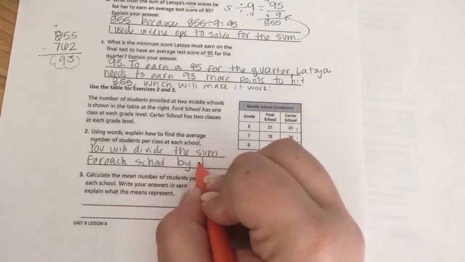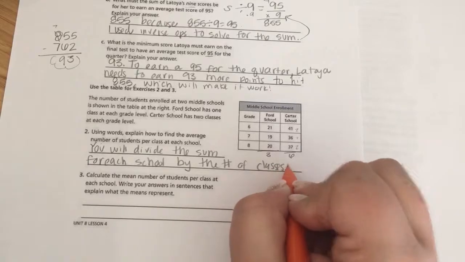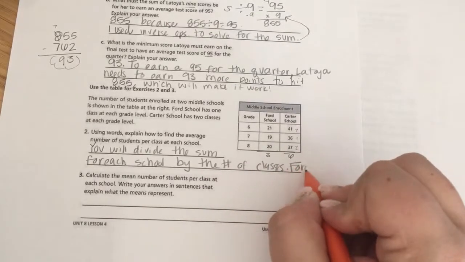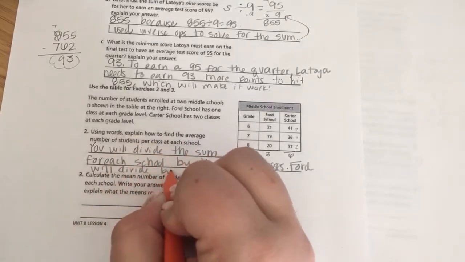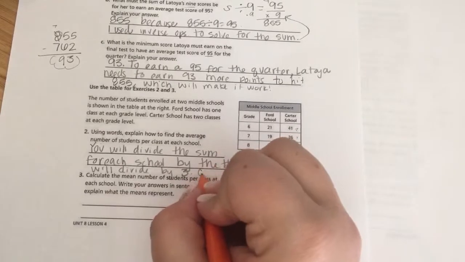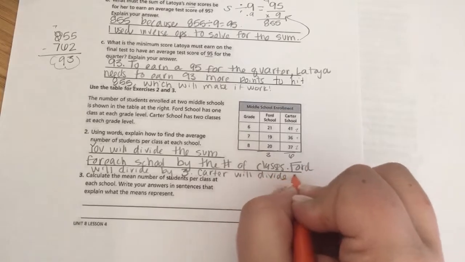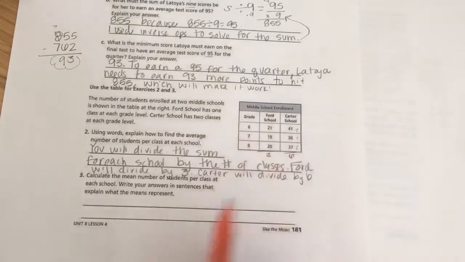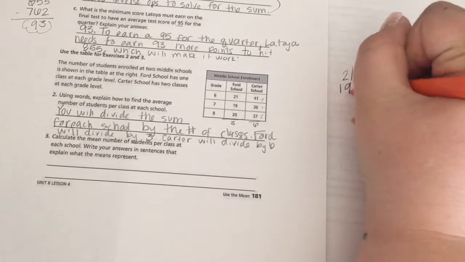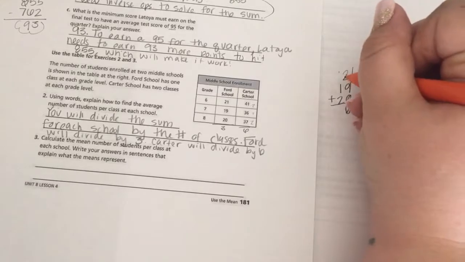Now, Ford, I will divide by 3 because they only have 1 6th grade, 1 7th grade, 1 8th grade. But Carter, I will add those all together and divide by 6 because they have 2 6th grades, 2 7th grades, and 2 8th grade classes. If I didn't do that, if I just added Carter and divided by 3, their number would be pretty large because if you see, they have more people in their 6th grade group, but we're not taking into account that that's split over 2 different classes. So we're going to calculate the mean number of students per class at each school. We will write our answers in sentences that explain what the mean represents.